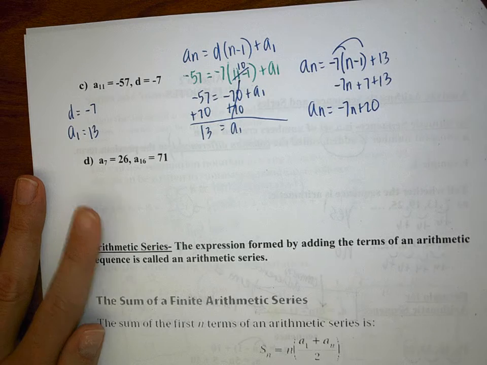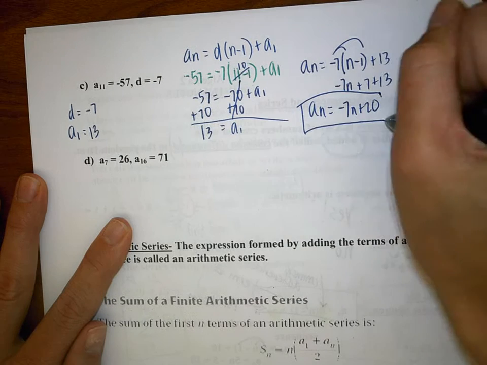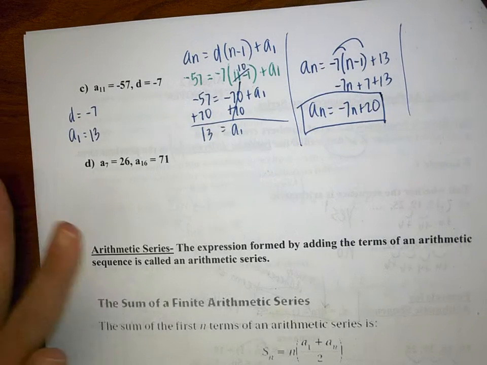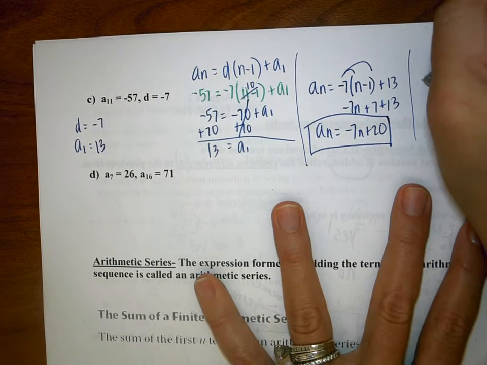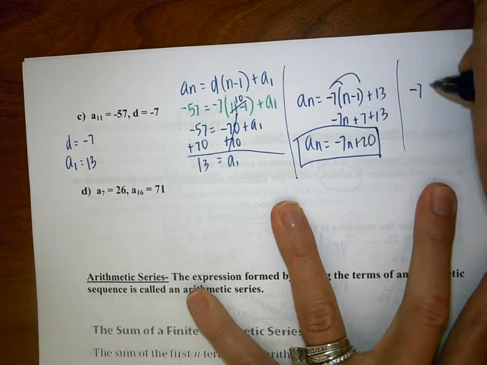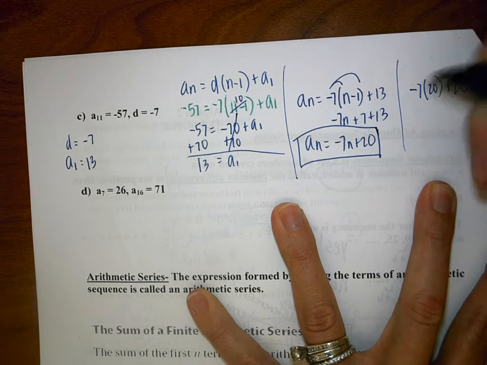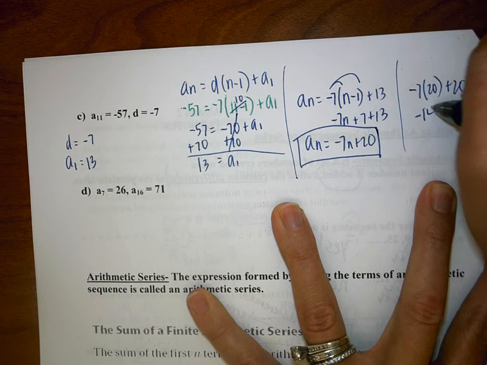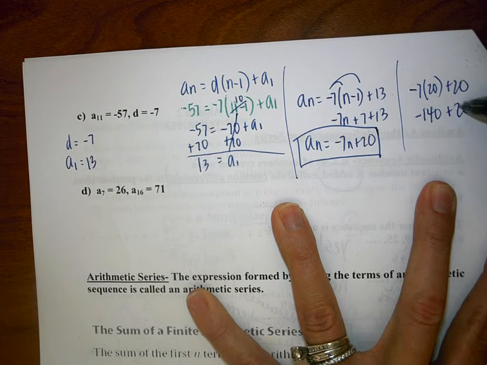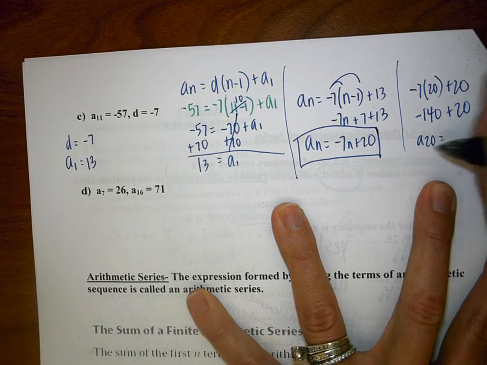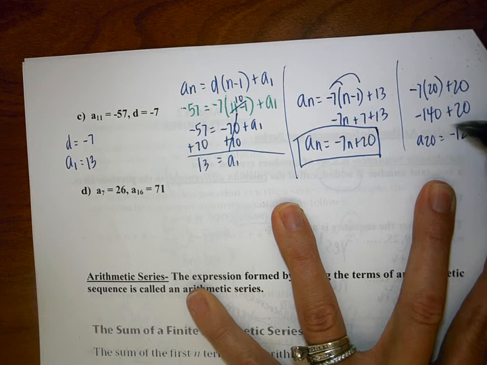Okay, so we have our formula, and then we still need to find our 20th term. So finding my 20th term, I'm just going to go negative 7 times what? 20 plus 20. And negative 7 times 20 is negative 140 plus 20 makes, good. So my a sub 20 term, my 20th term is negative 120.